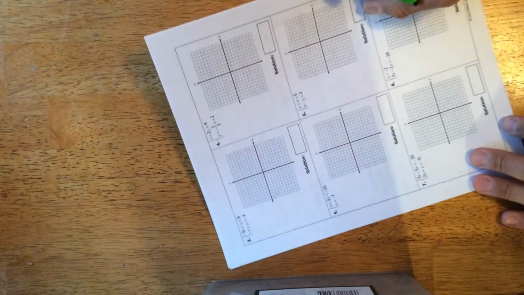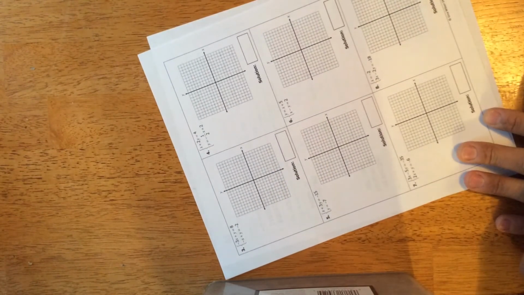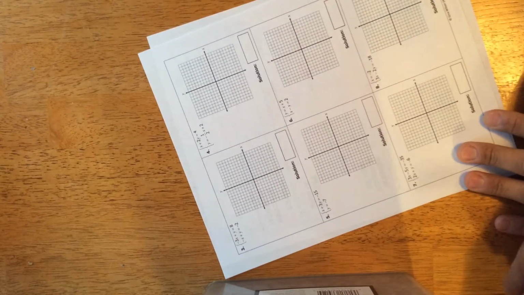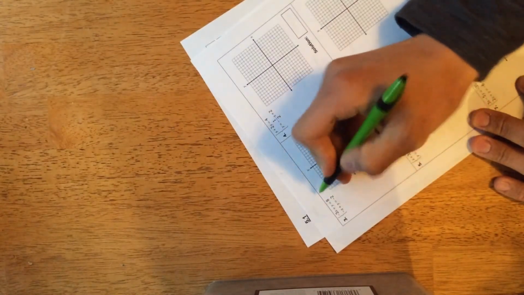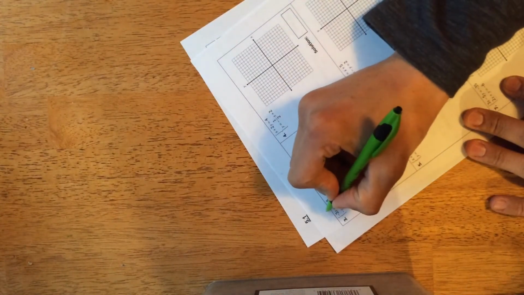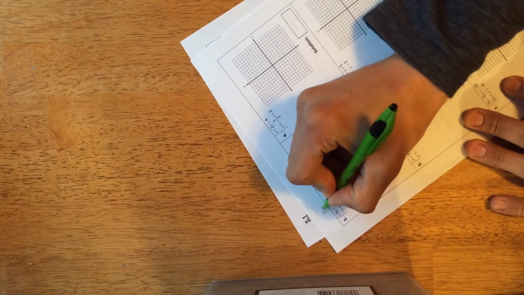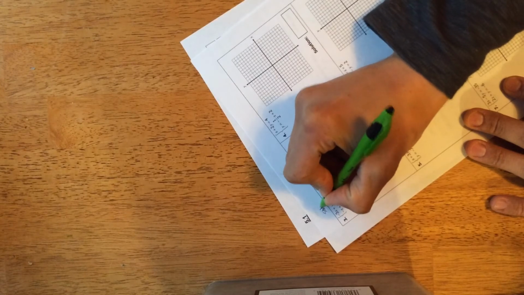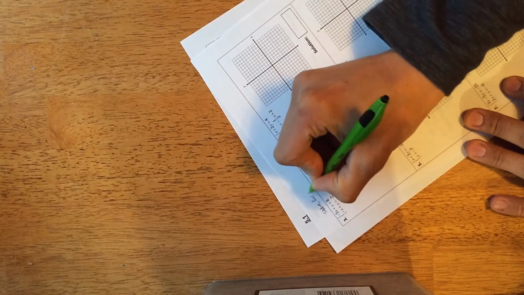Let's try number 3. Because it's not in slope-intercept form, we need to translate it to slope-intercept. That means we solve for y.